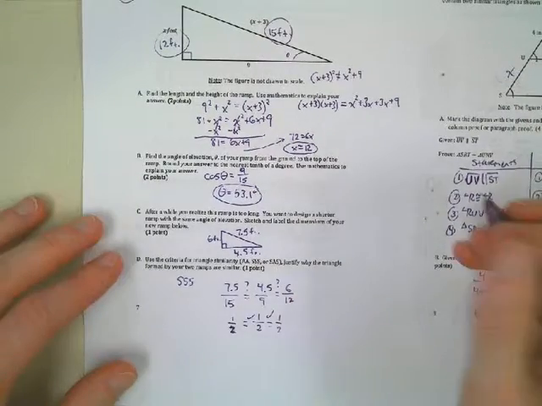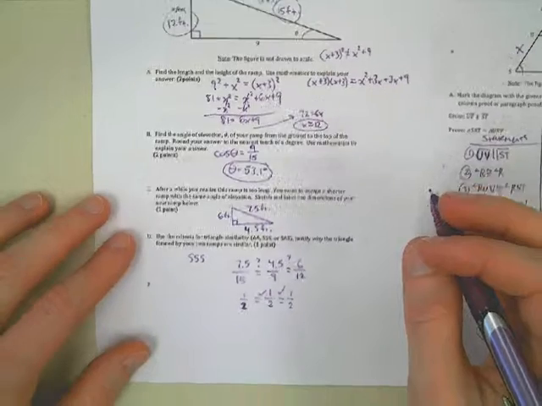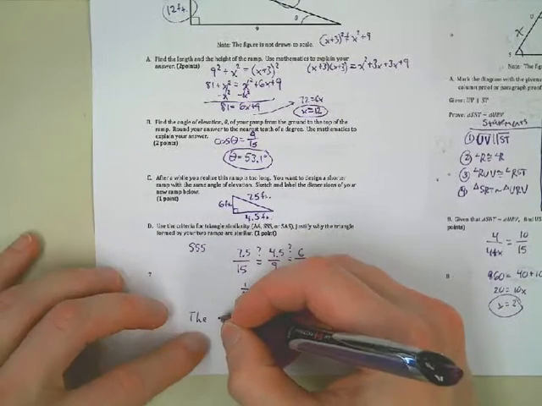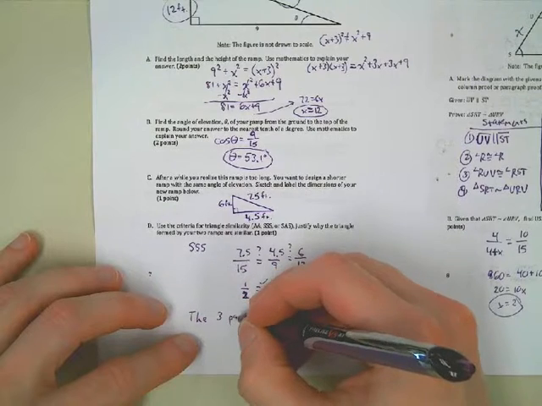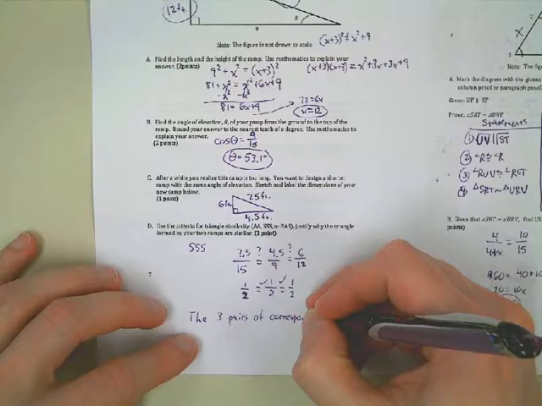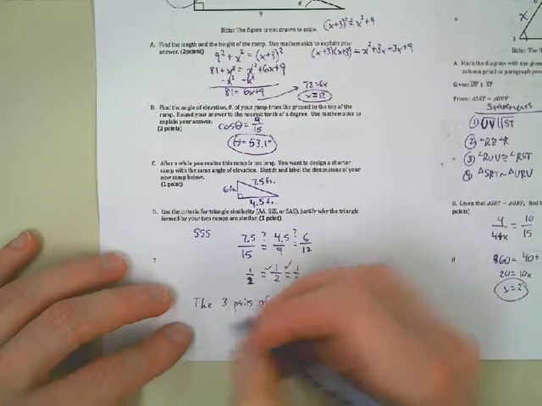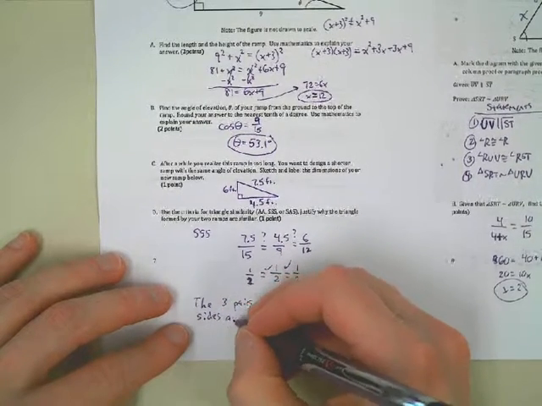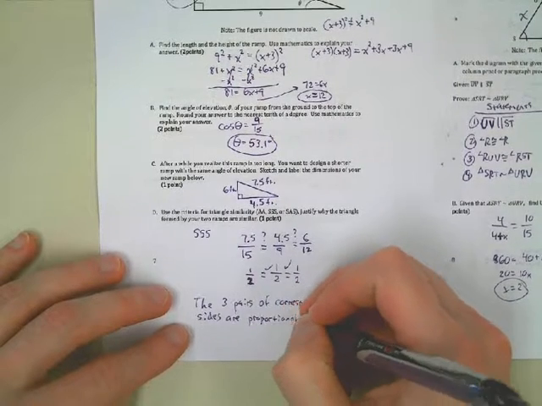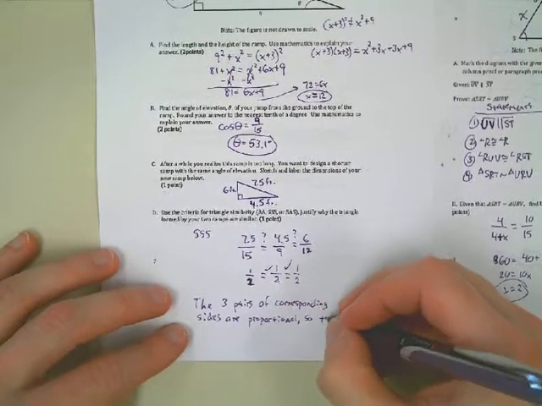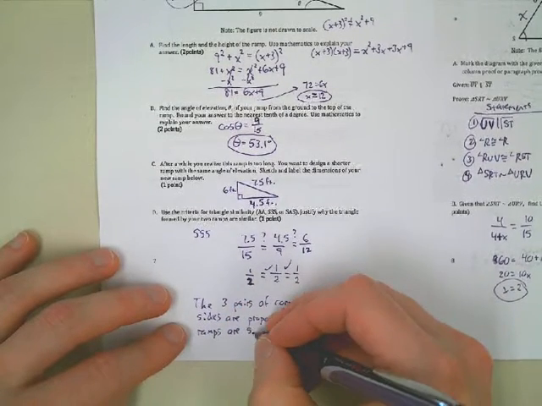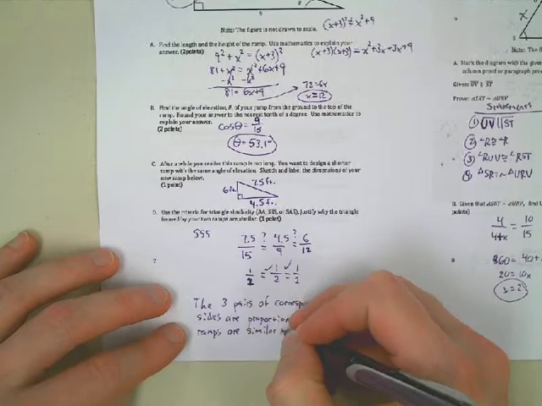The 3 pairs of corresponding sides are proportional. So the ramps are similar by side, side, side. Okay? And that's it. Questions on any of that?